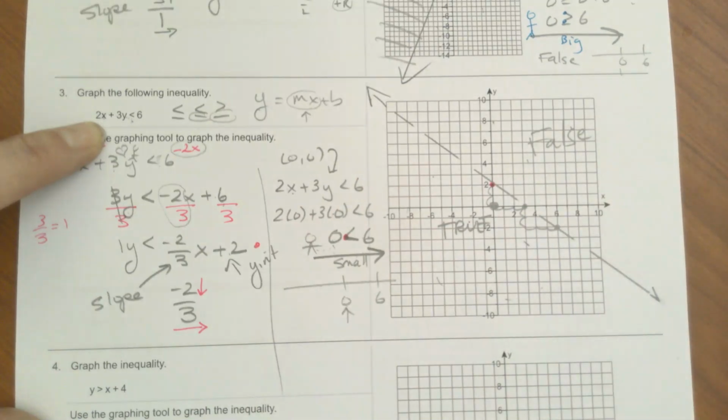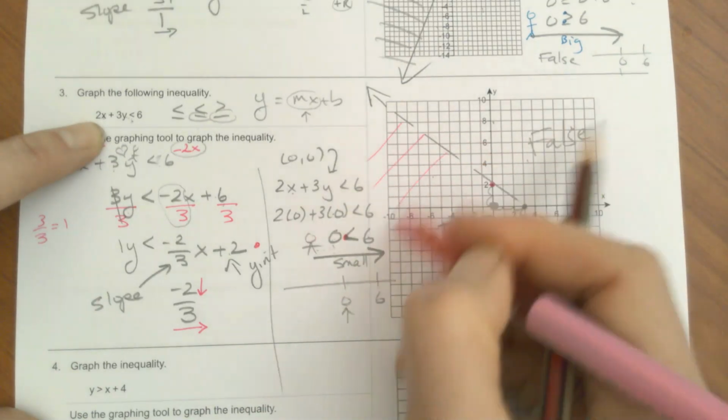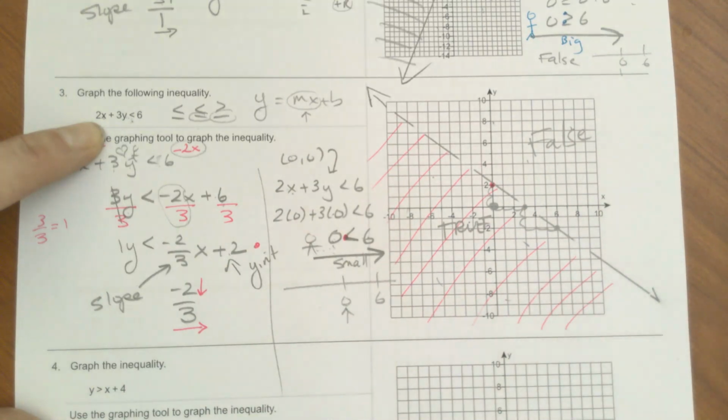And what side do we color? Yeah, we always color the true side. Okay, let's look at the next one.